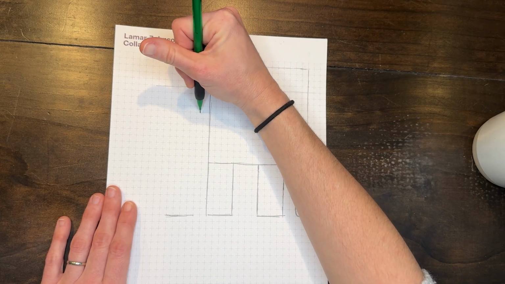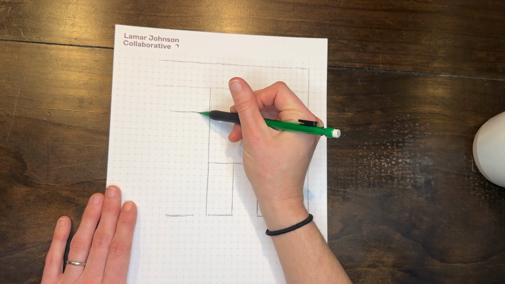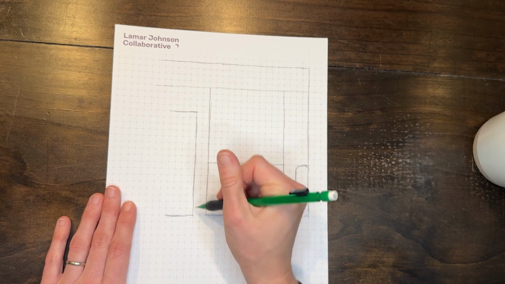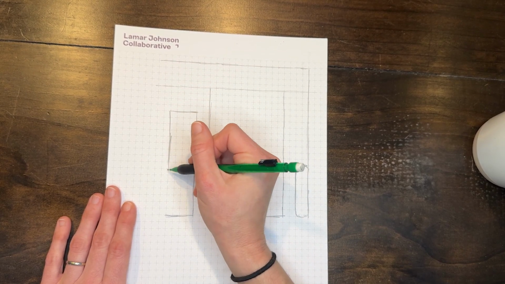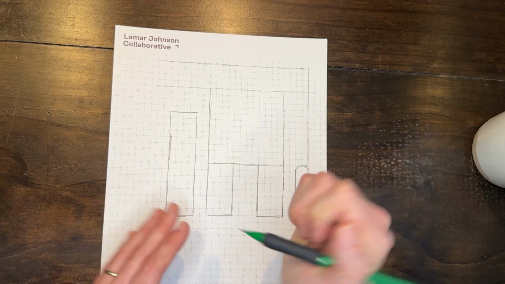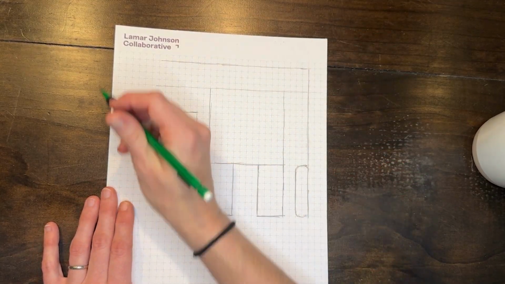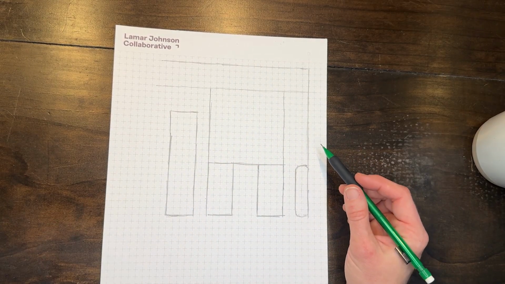All right, down to here. Go ahead and sketch that in here. I always have to be careful when I'm working with pencil because I drag my hand across. I have a tendency to drag the graphite across the paper.